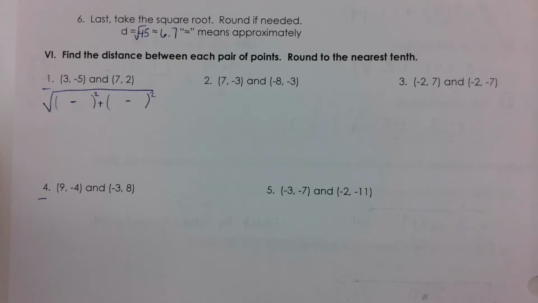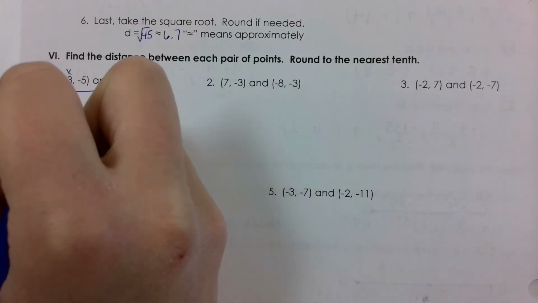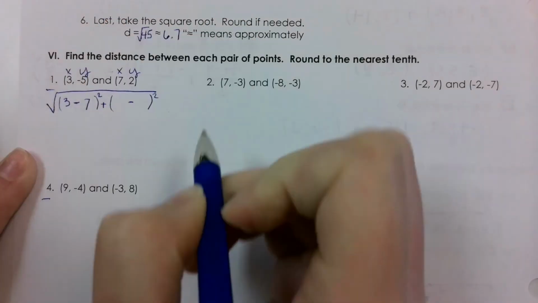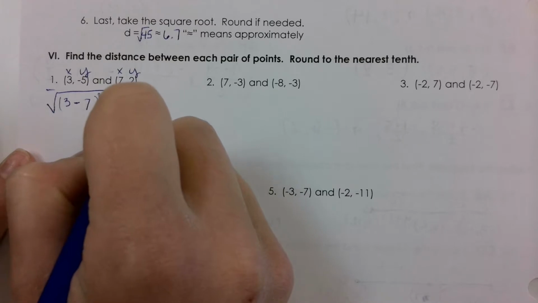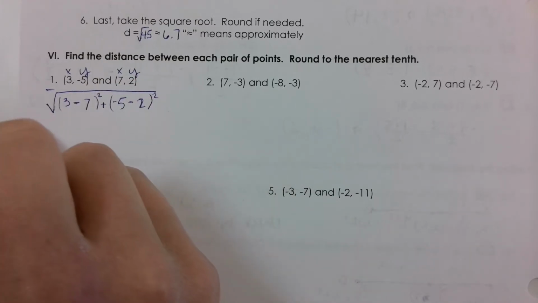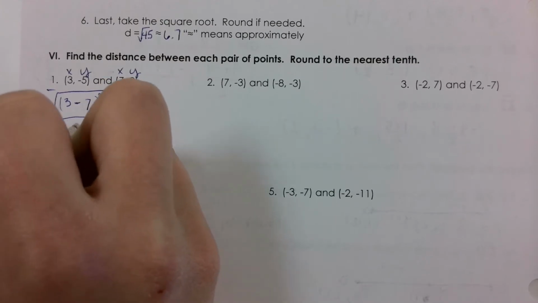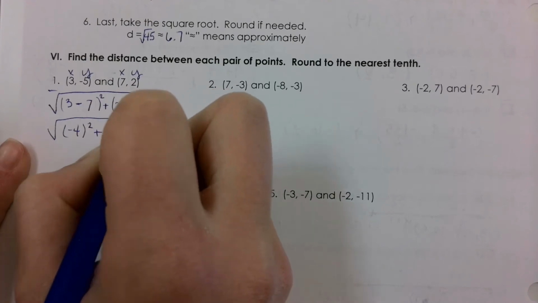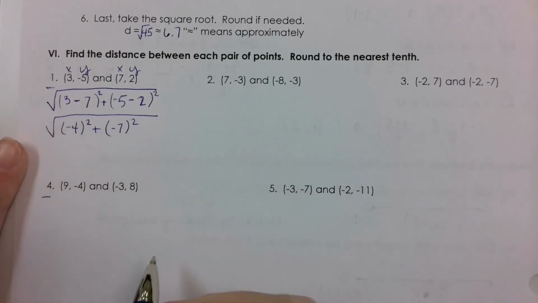Good. So what goes in the first set of parentheses? Our x's, so 3 and 7. And then in our second set, we'll put our y's. So what are we going to put over there? -5 and 2. Good. So what is 3 minus 7? So we've got -4 squared. Plus, what's -5 minus 2? So -7, and that's all squared.